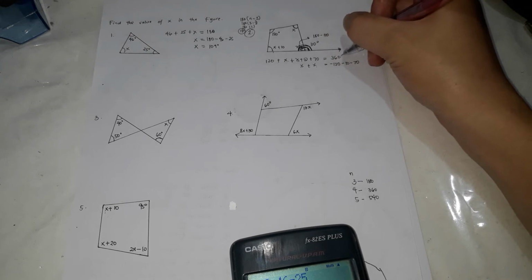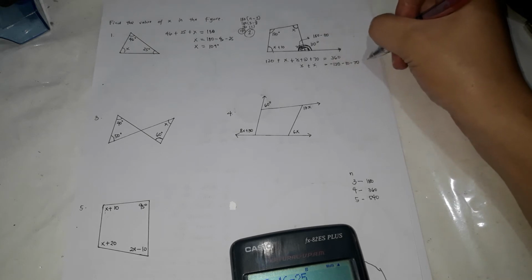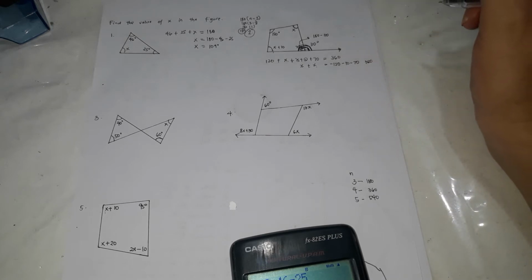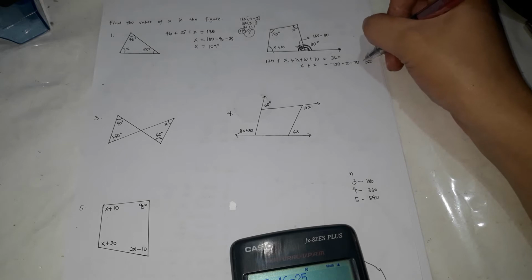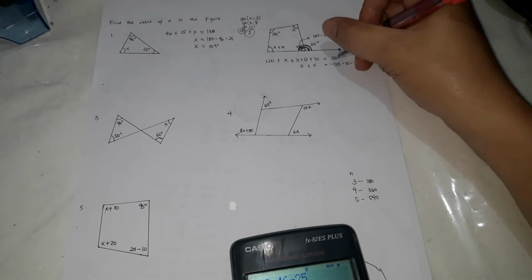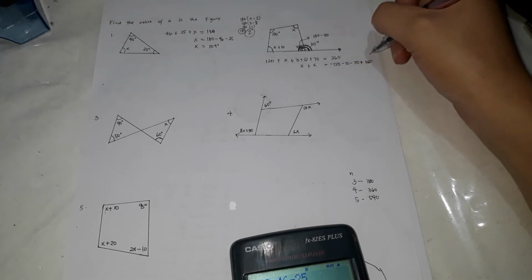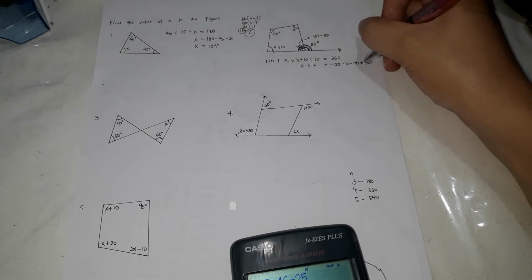No, because it doesn't have x. So kung may x dyan, ilipat mo doon. Pero wala siyang x, so mananatili siya. So 360 is not right. Naikopyahin mo lang 360. Kailangan mo lagyan ng plus, kasi positive ang 360, so positive 360. So the sign for positive is plus.